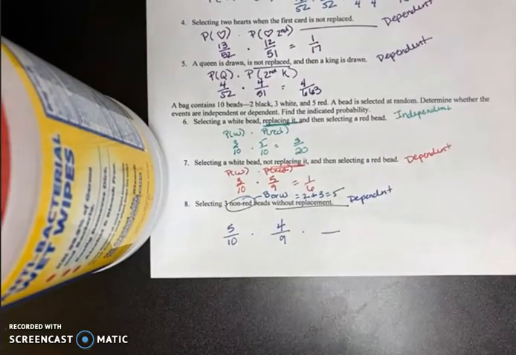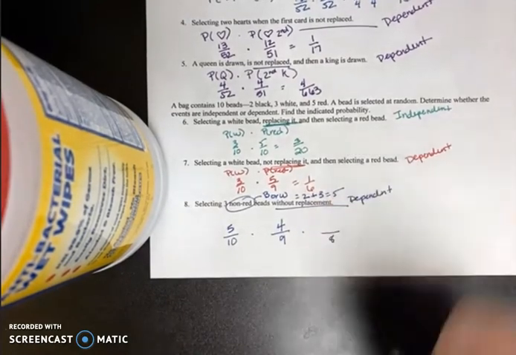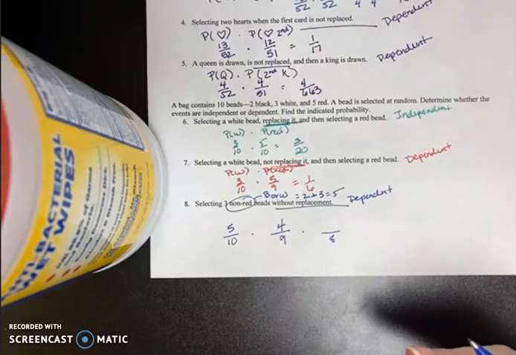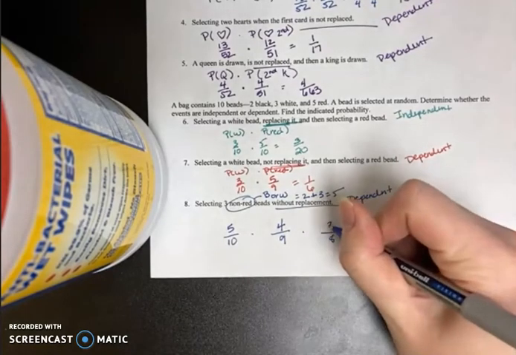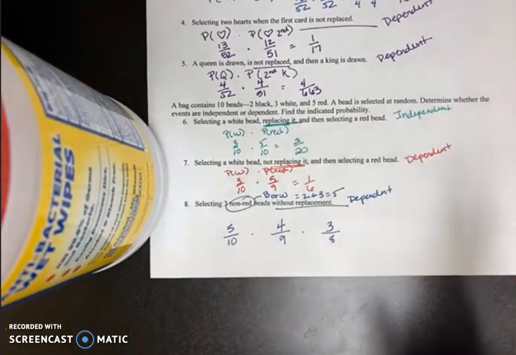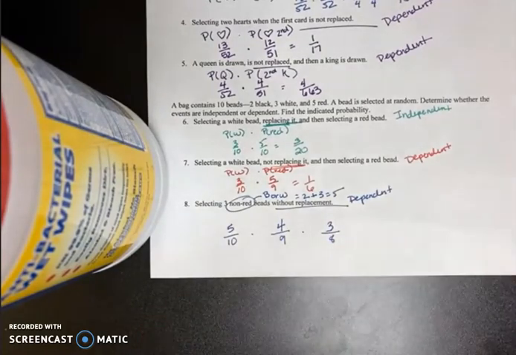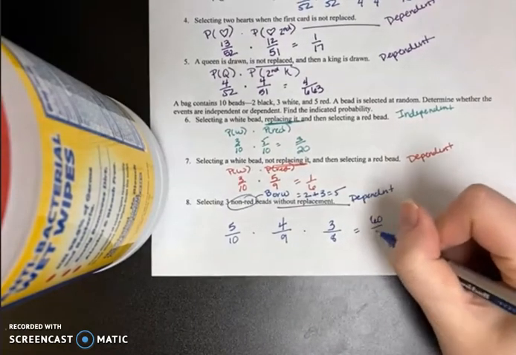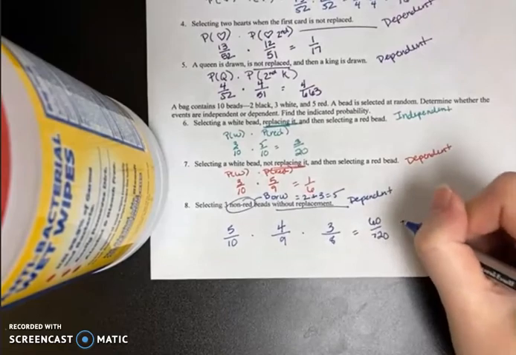When it's time to draw the third non-red bead, I've already pulled out 2 beads, so there are only 8 remaining. And I've already pulled out 2 of the 5 non-red beads. So that means there's only 3 left to select from. Multiply across the top with all 3, across the bottom for all 3, which gives me 60 over 720, and then simplify.